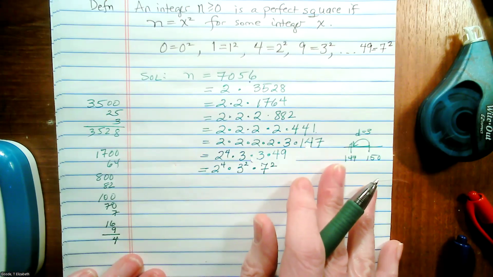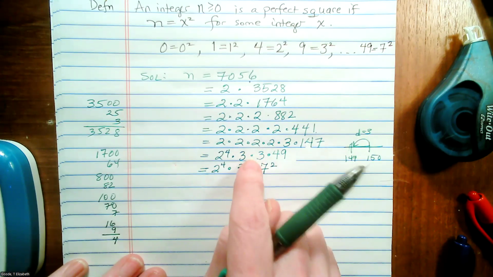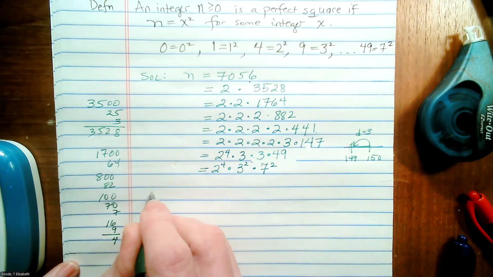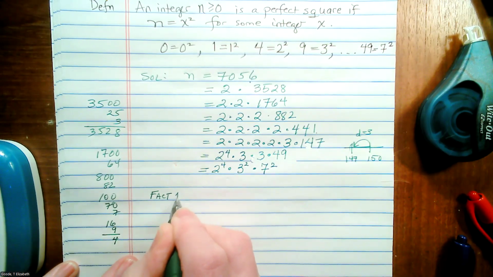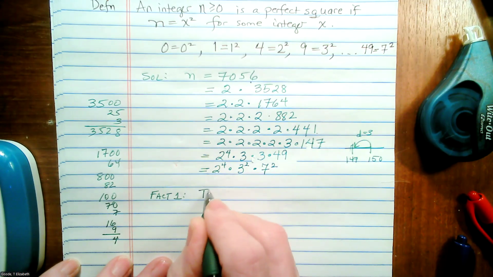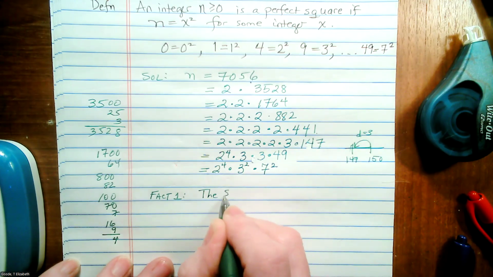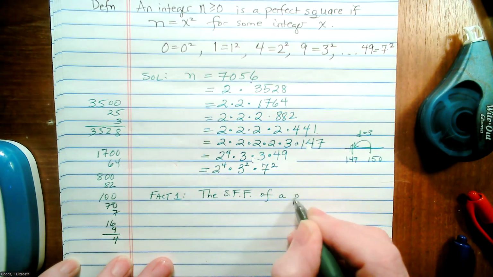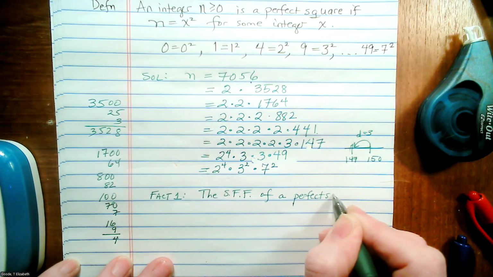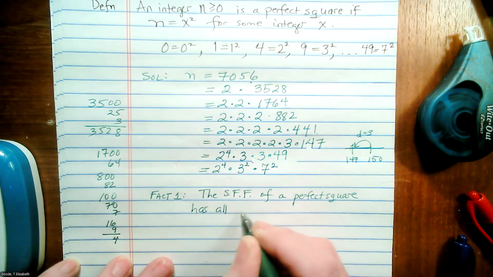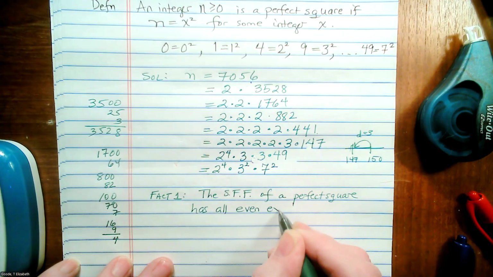Now, we had a long discussion in class about a couple of facts about perfect squares and perfect cubes. If you go back and look, we proved that the standard factored form of a perfect square has all even exponents.